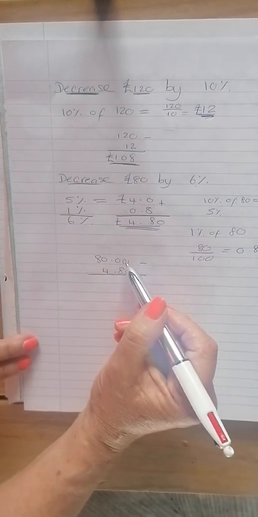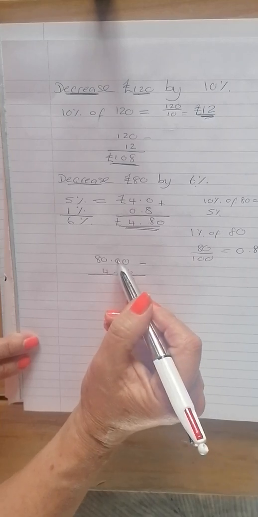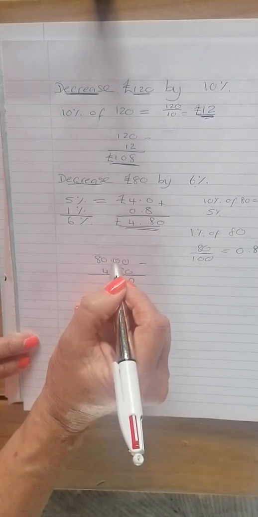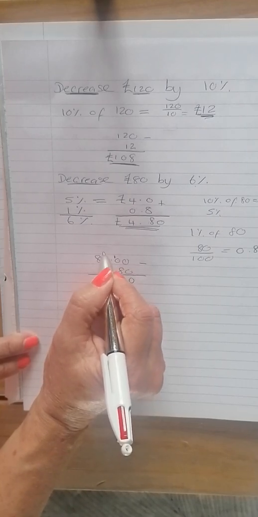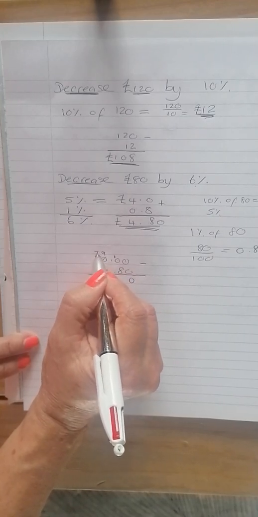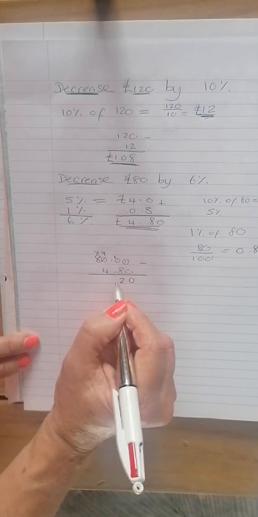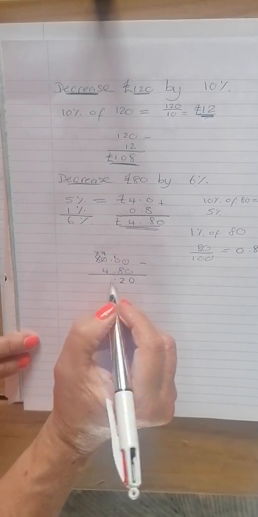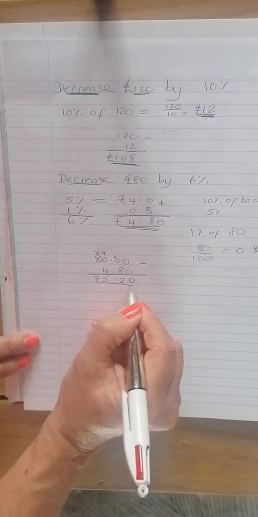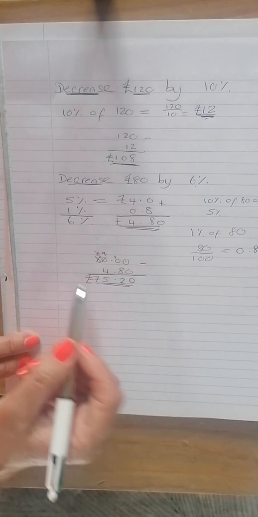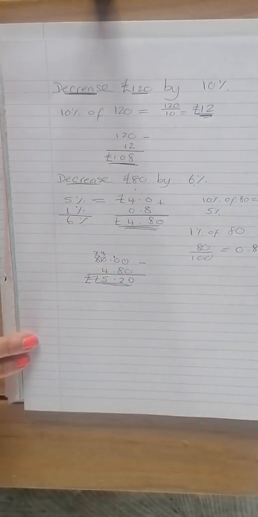Of course, let's go through this together. 0 take away 0 is nothing. 0 take away 8, I can't do that. So I'll borrow a 10 from next door. There's nothing next door, so I have to borrow from the door next to that. So reducing as I go. Now, I've got 10 take away 8 is 2. 9 take away 4 is 5. 7 take away nothing is 7. So there's your answer. So £80 decreased by 6% is £75.20.